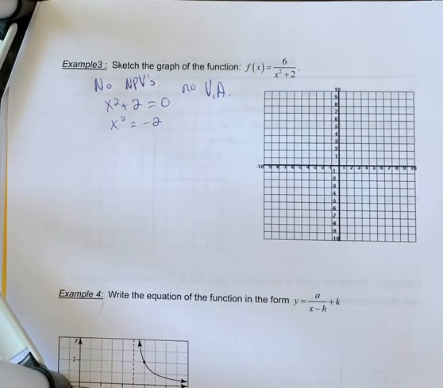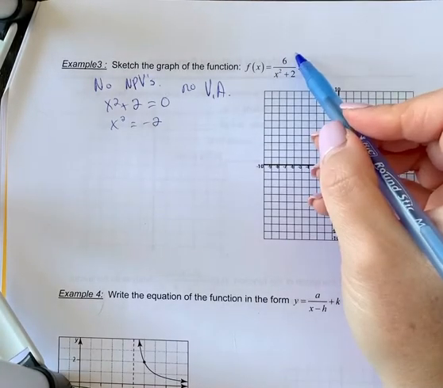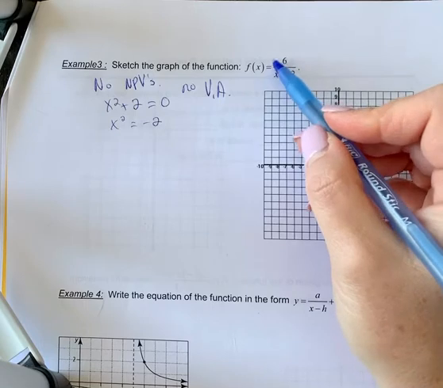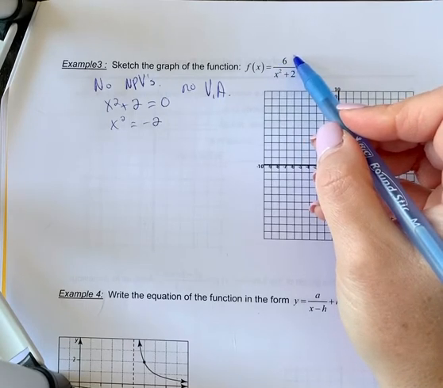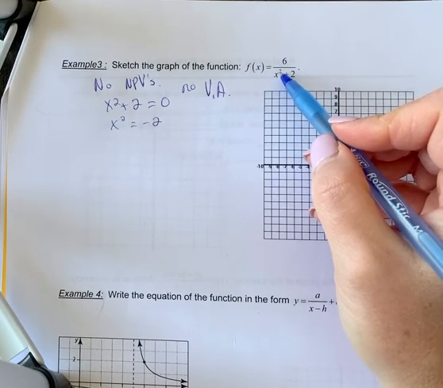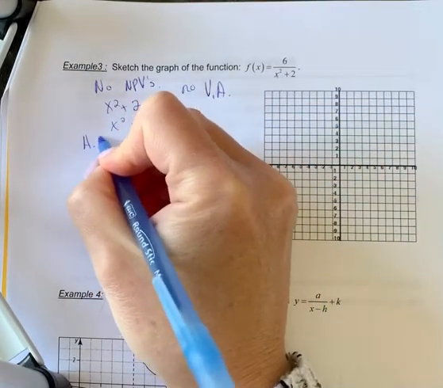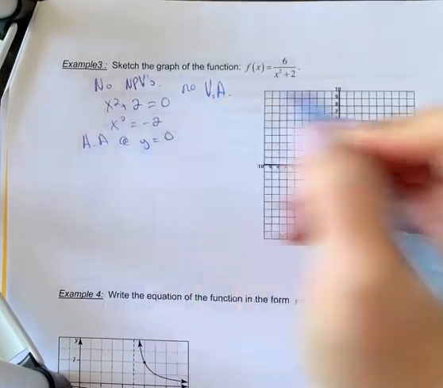Now let's talk about horizontal asymptotes. For a horizontal asymptote, it's still the same rules. The degree in the numerator is less than the degree in the denominator of 2, so that means there's a horizontal asymptote at y equals 0. So we're going to draw that in.